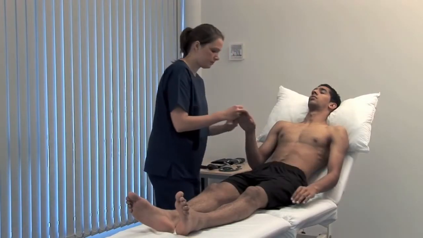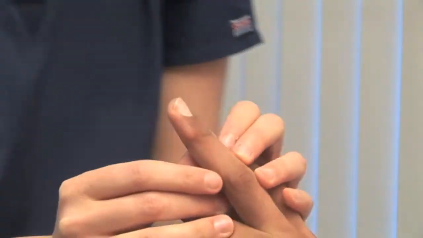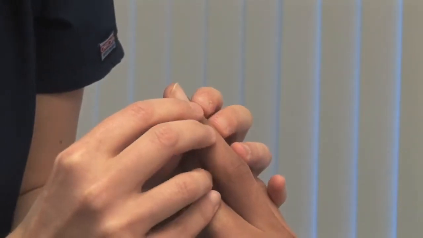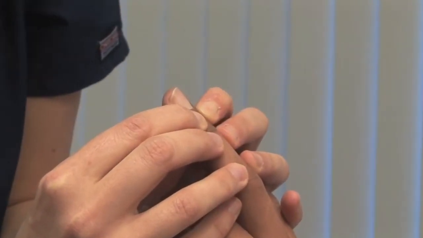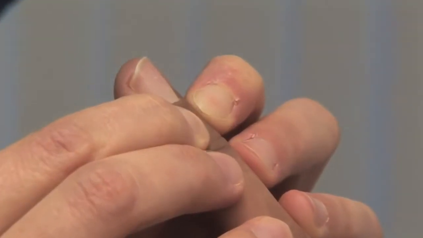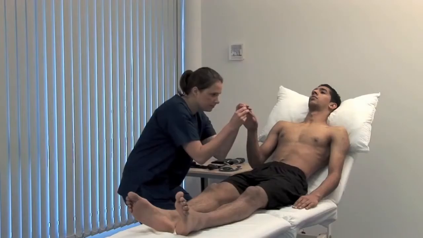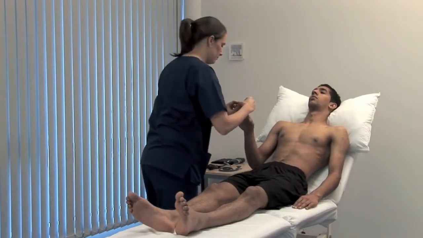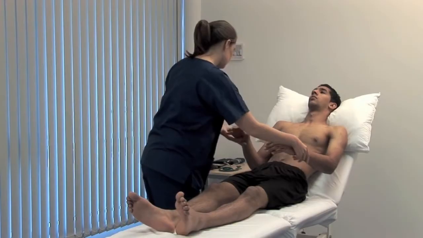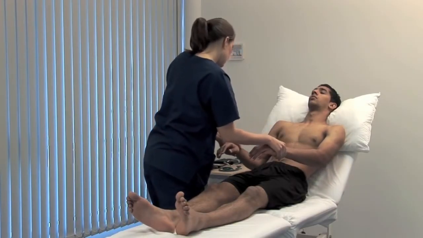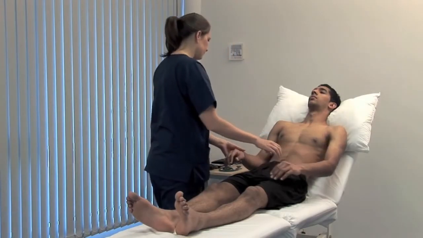There are 4 features: loss of the normal angle between the nail and the nail bed, increased nail bed fluctuation, increased bulk of soft tissue over the terminal phalanges, and increased nail curvature in later stages. Hypertrophic pulmonary osteoarthropathy includes finger clubbing and also painful swelling of the wrists and ankles.